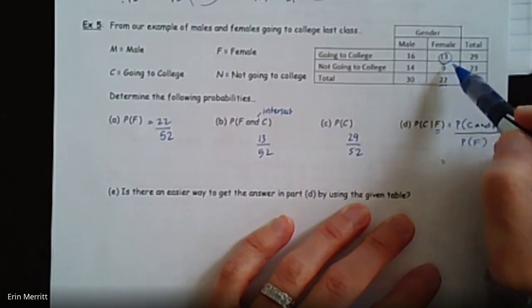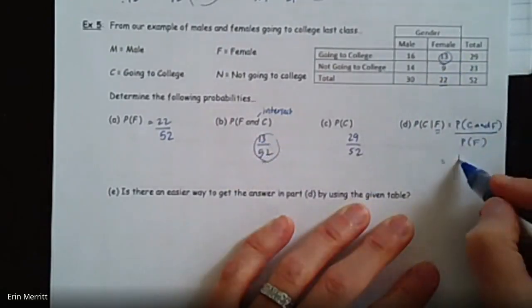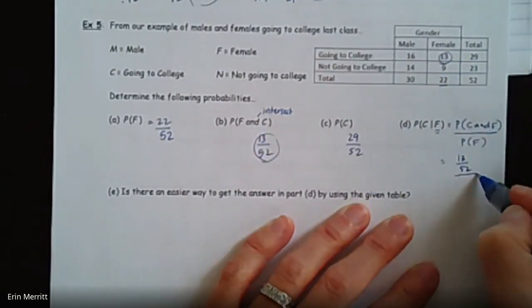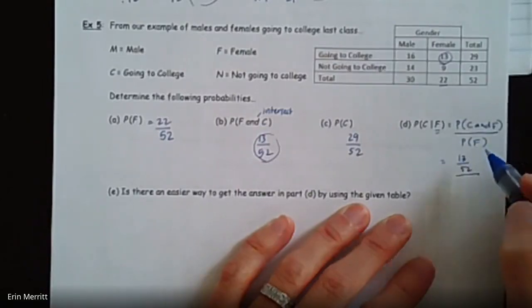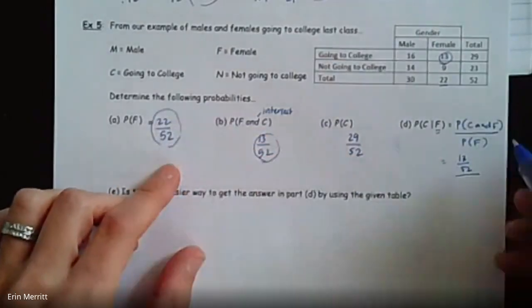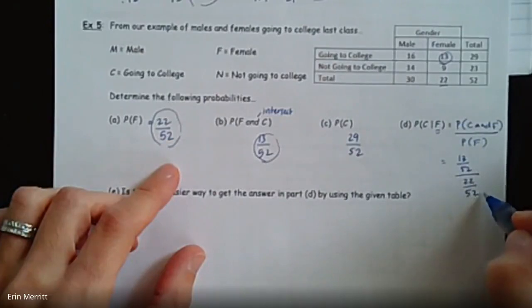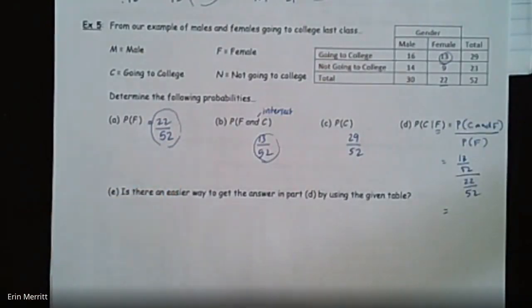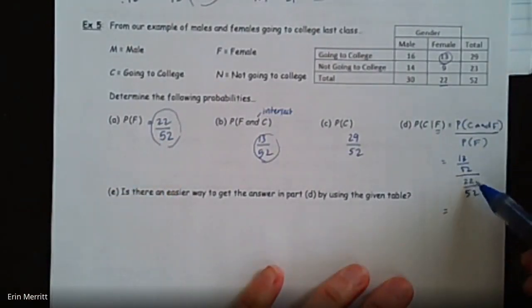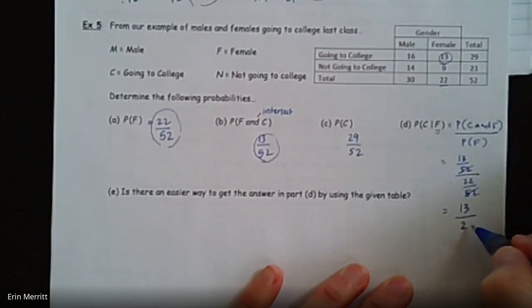So that was the 13 out of 52 from right here. Divided by the probability that you're female. That was the answer we got from part A. That was 22 out of 52. All right, and then here's another case. 13 out of 52 over 22 out of 52. Those 52s are going to go. And we'd get 13 out of 22.